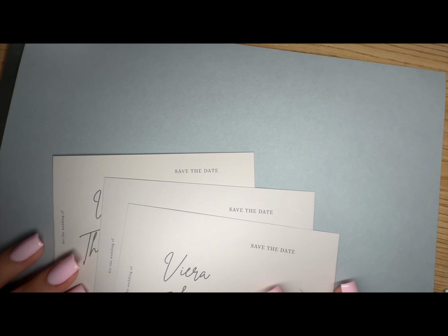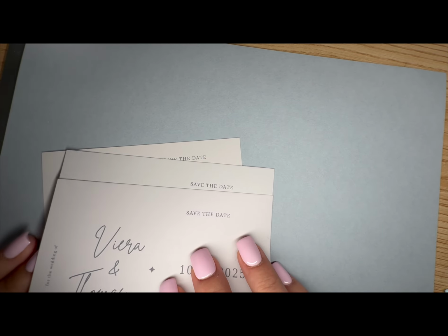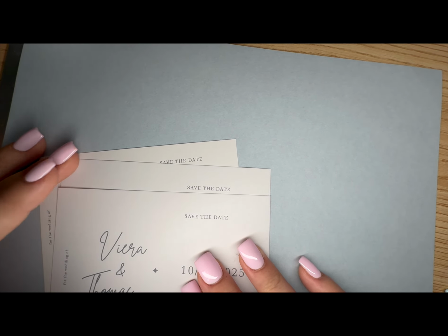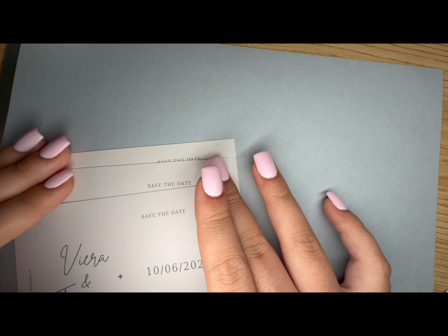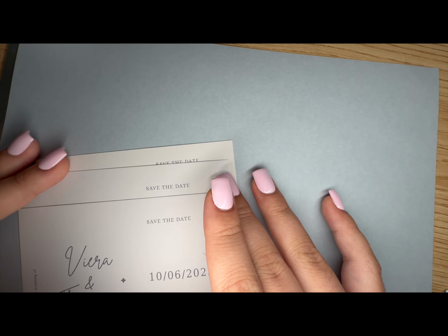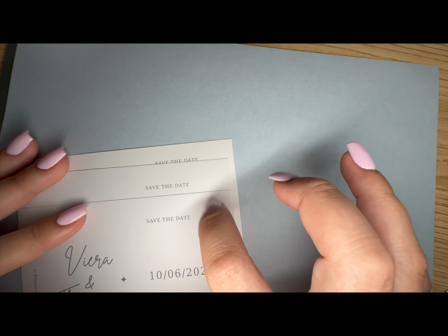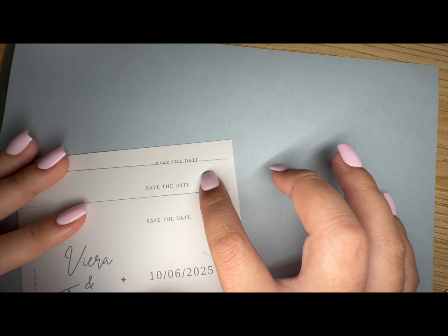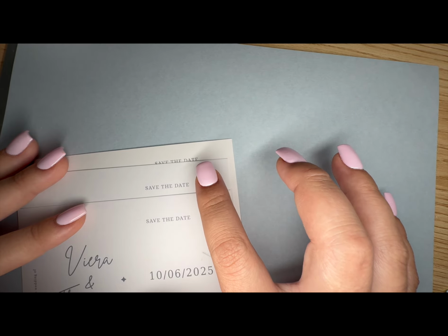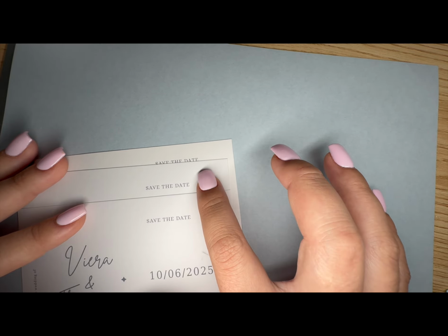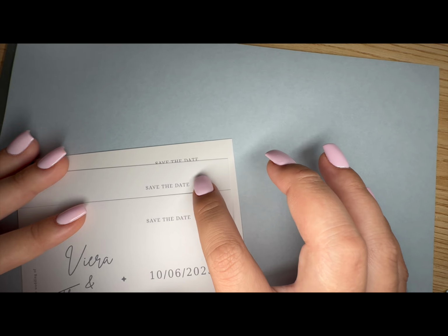Another thing is that because there were no crop marks, I had to kind of guess when I was cutting. I used a scoring tool. These two are about 0.125 bigger than this one.